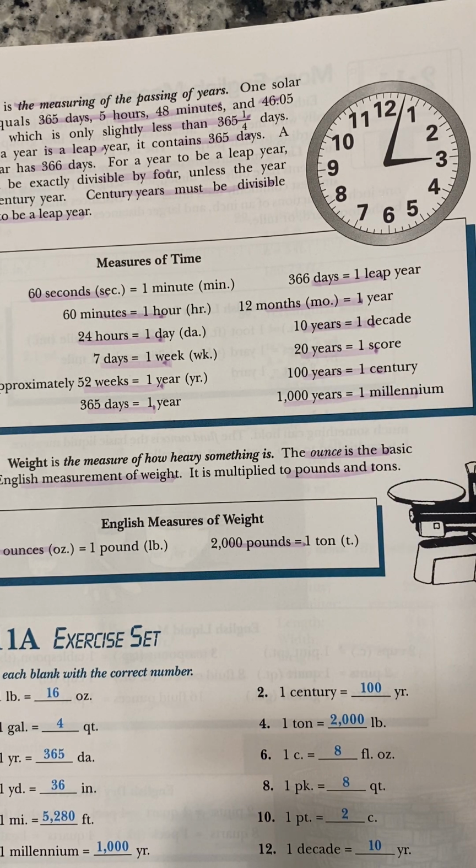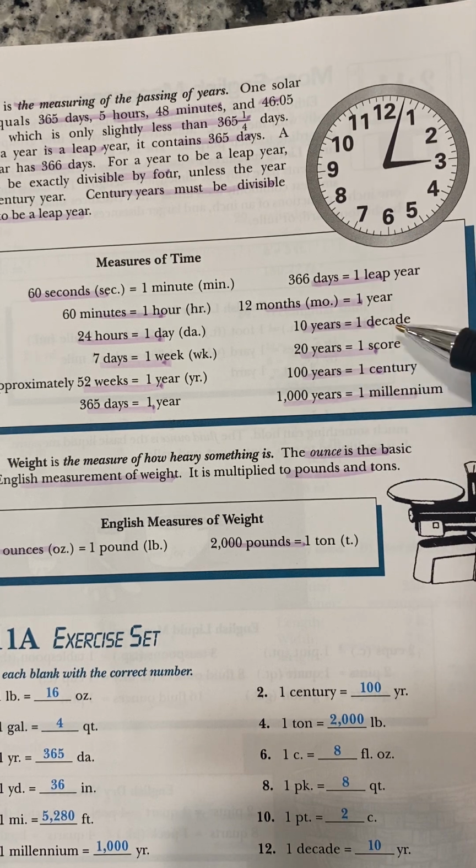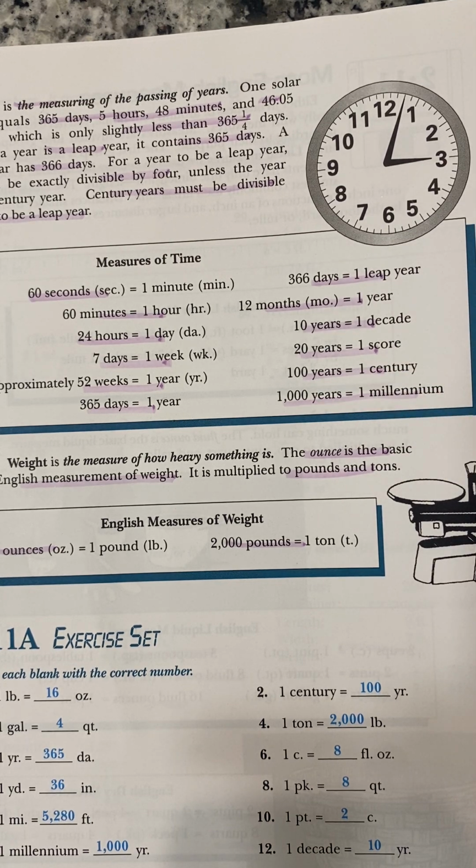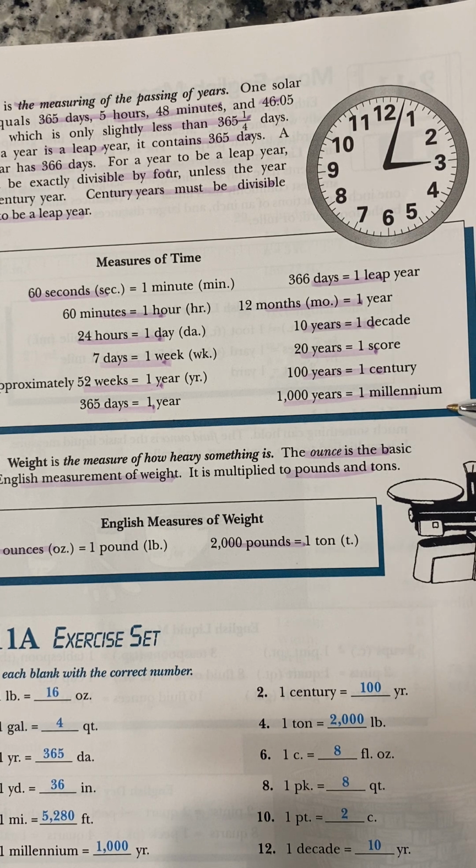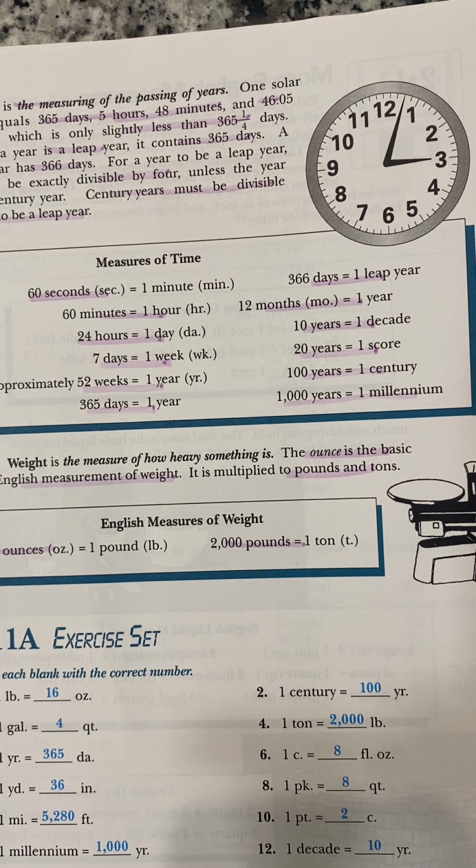If you have a period of 10 years, they'll say it's a decade. Have you ever heard anybody say, "Wow, man, it was a decade ago"? That means 10 years ago. And then you have a score, like "four score and seven years ago, our fathers." What's a score? A score is 20 years. So four score will be 80 years, right? So 1 score is 20 years. 10 years is a decade, 20 years is a score. And of course, a century is 100 years. A millennium is 1,000 years. These are important to memorize. I think you know about everything, but maybe you didn't know score. 1 score is 20 years.